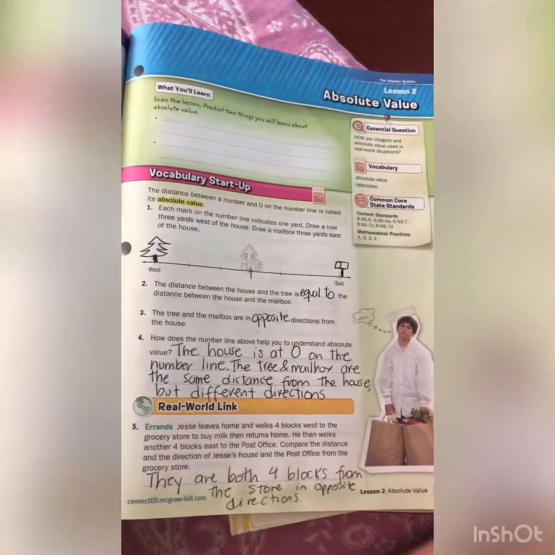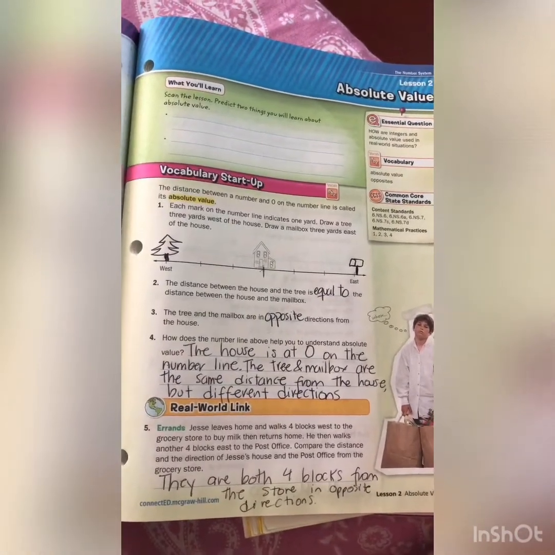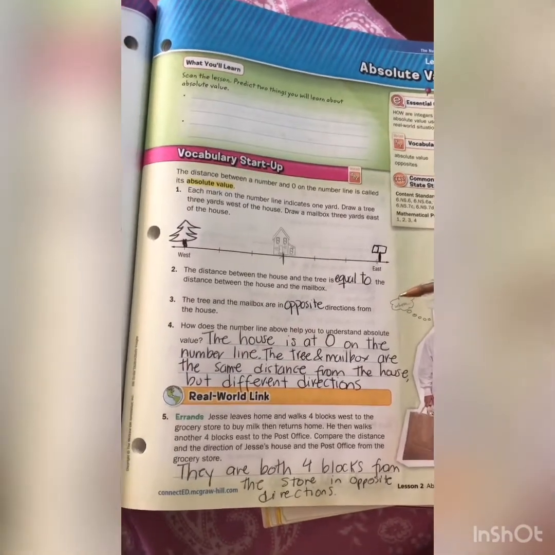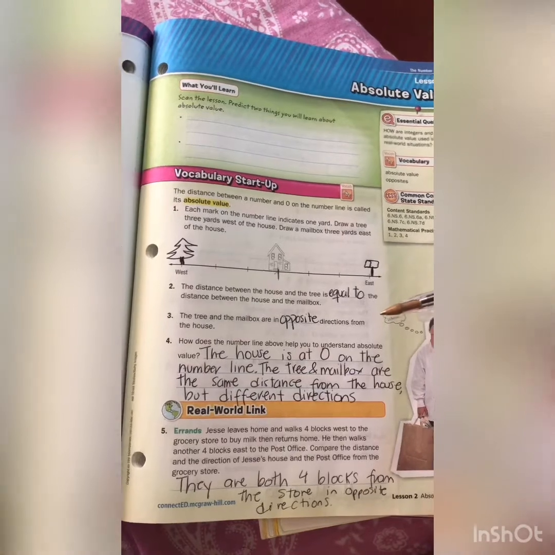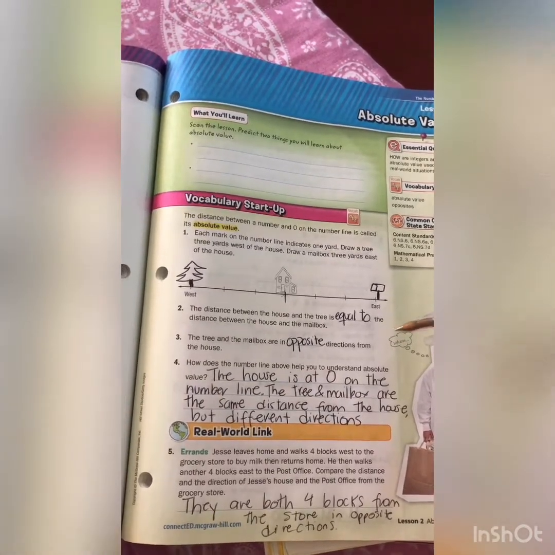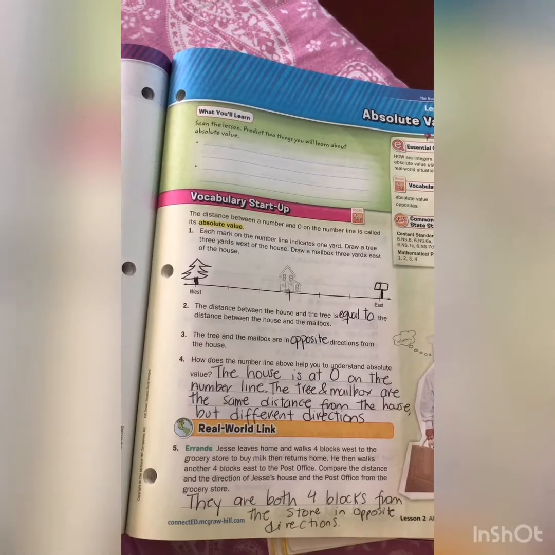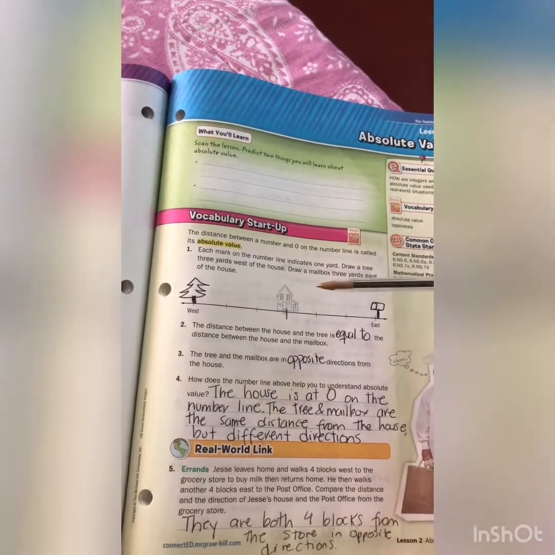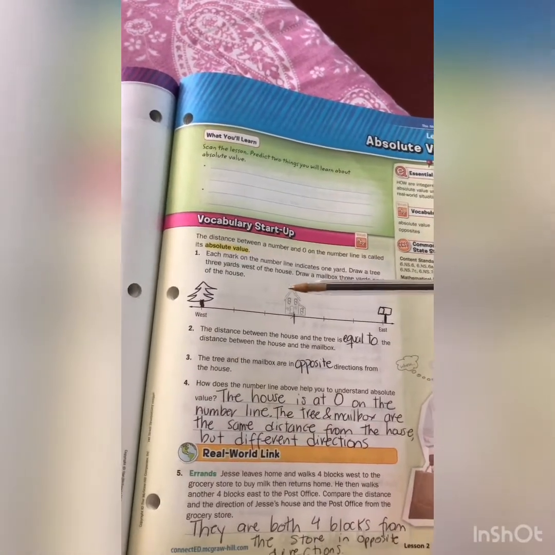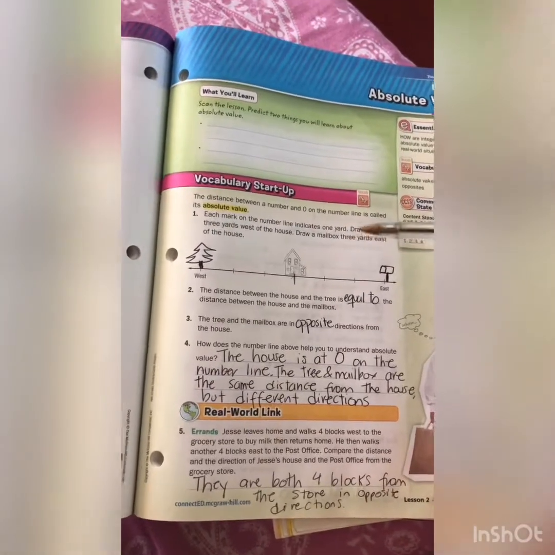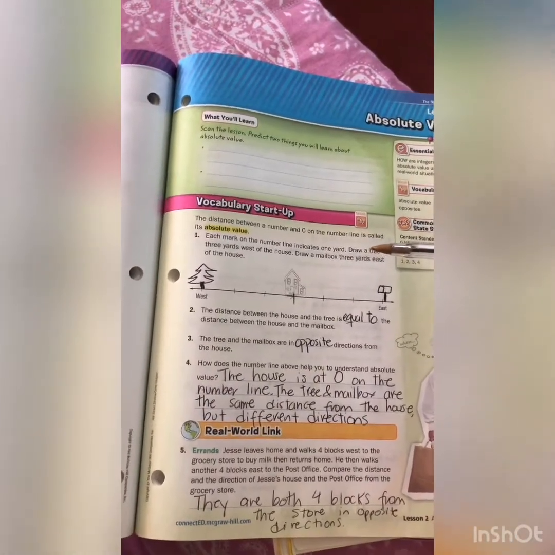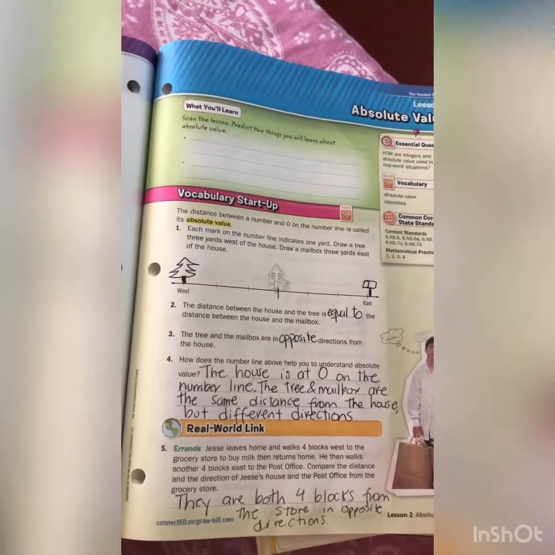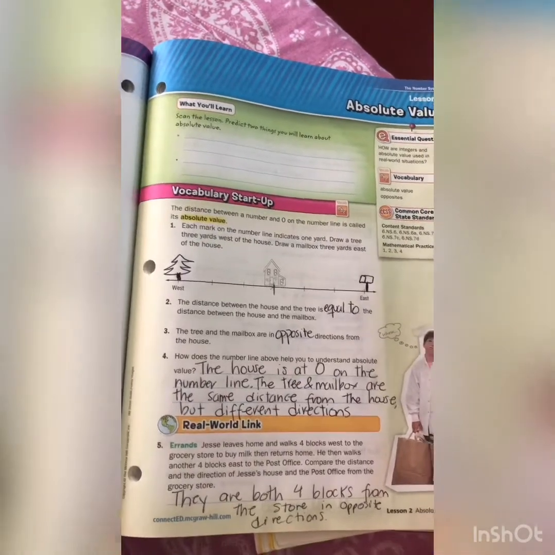Supposedly this is Jessie. Jessie leaves home and walks 4 blocks west to the grocery store, then to buy milk, and then returns home. He then walks another 4 blocks east to the post office. Compare the distance and the direction of Jessie's house and the post office from the grocery store. If you help yourself with the number line, you will see that they are 4 blocks from the store in opposite directions. It is the same, okay? So this is the introduction of the lesson, and now I will continue explaining some examples.